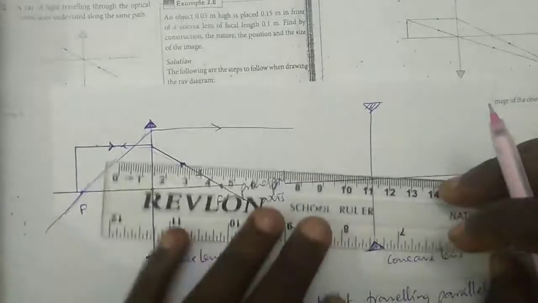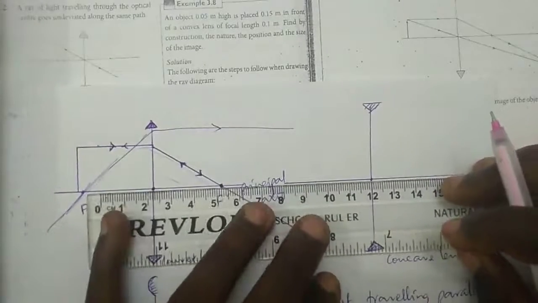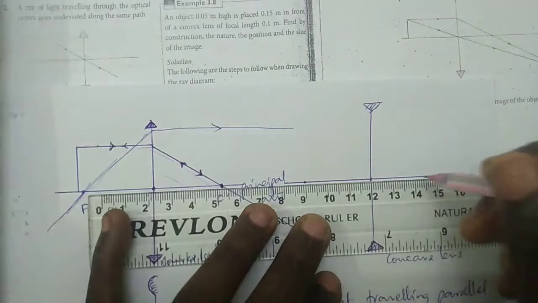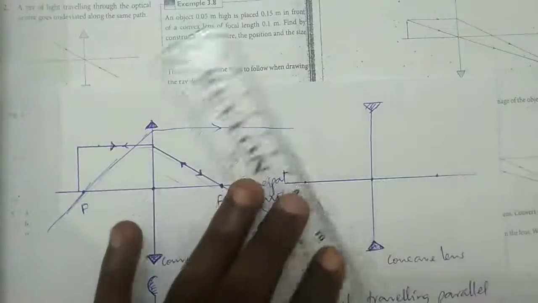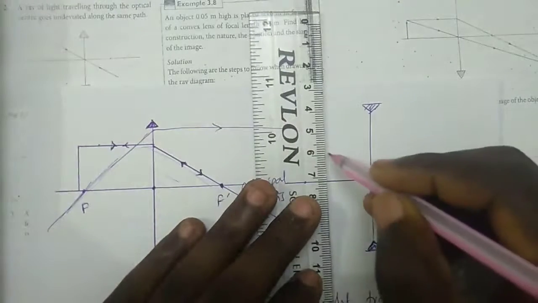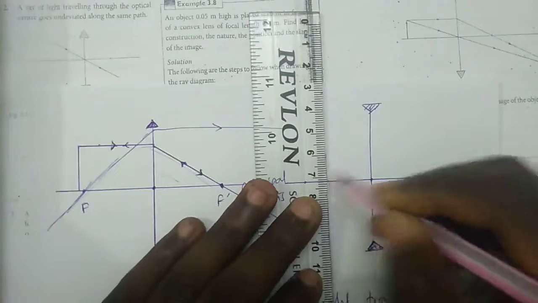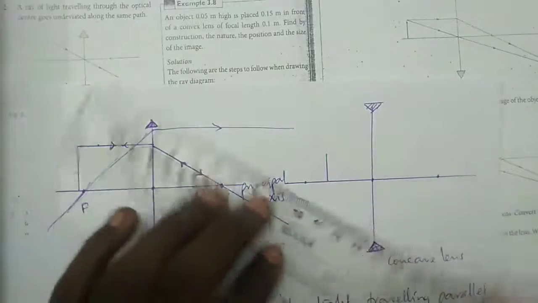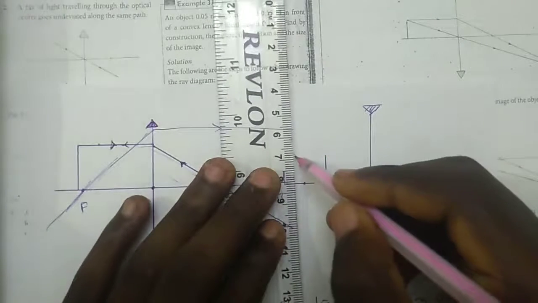But for concave lens, let me measure 3 cm here and another 3 cm mpaka pale 15. For concave lens, hiyo ni convex lens. Concave lens, let's say huyu ndio object wangu.